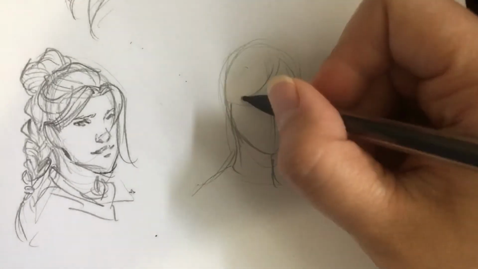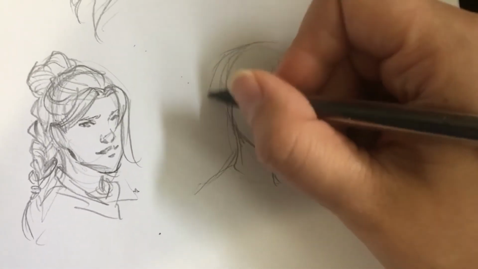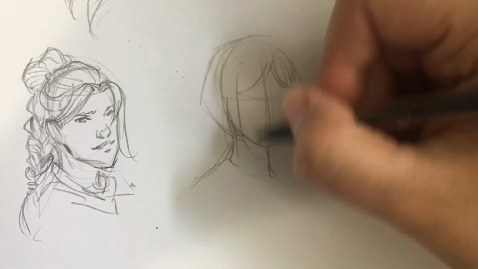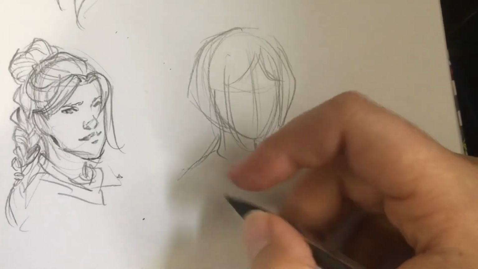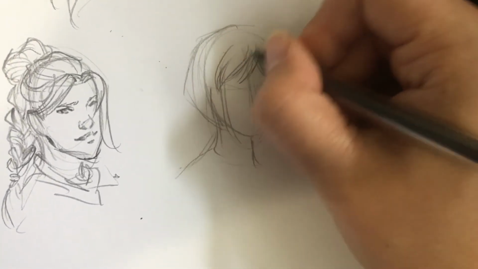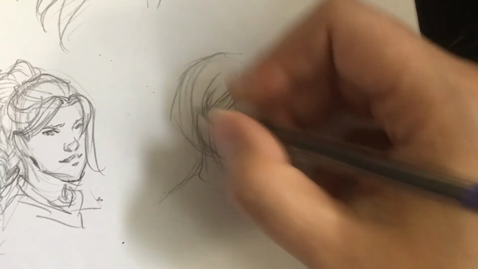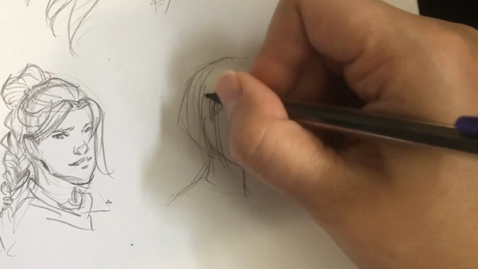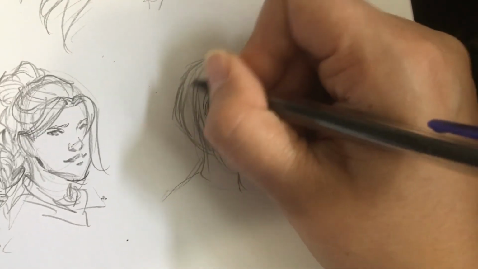When I'm starting out, I generally try and get the basic shape down of the hair, and then I'll start breaking up the shapes to create the illusion, which is all art is, an illusion of the hair form.